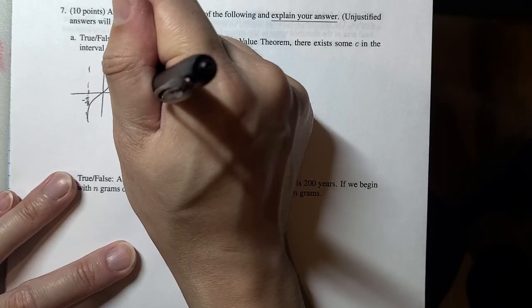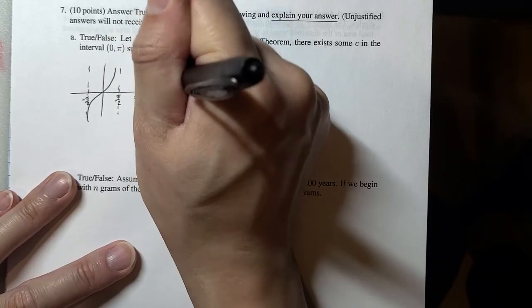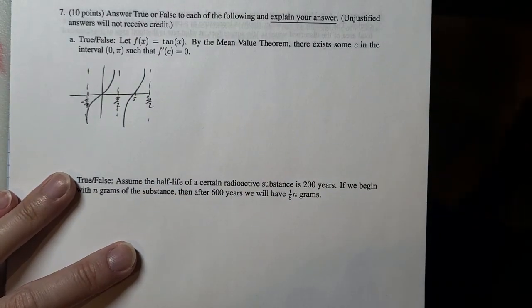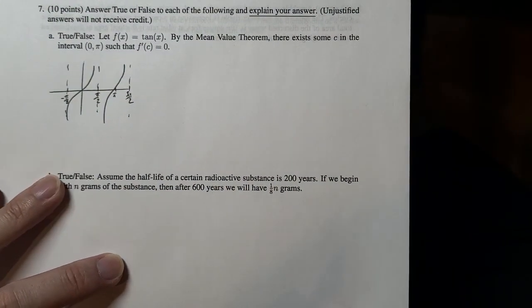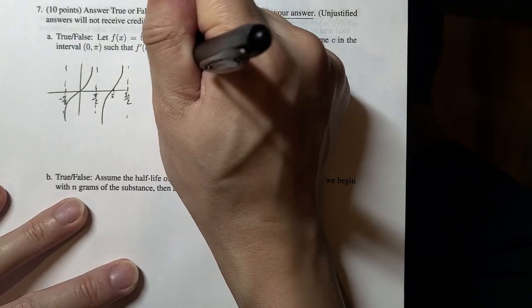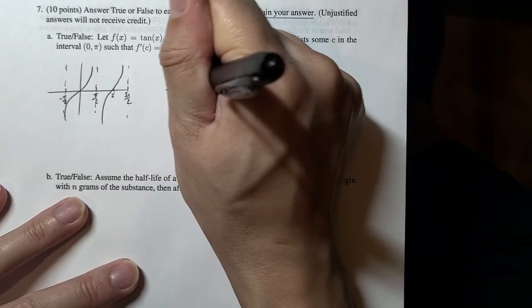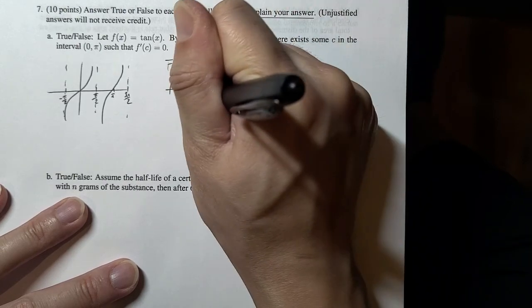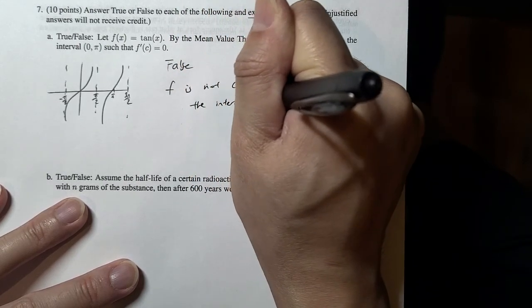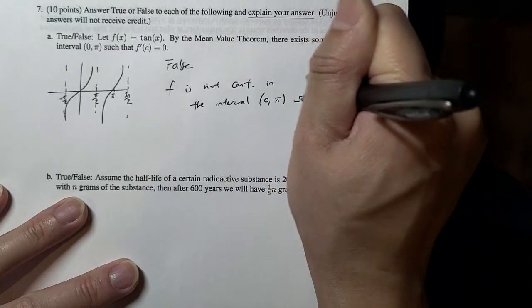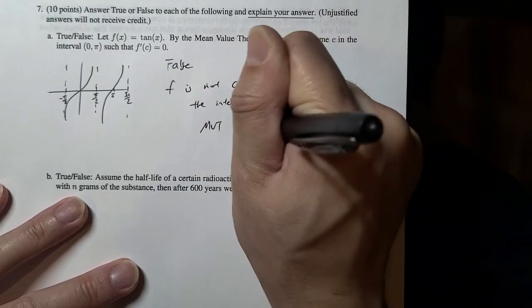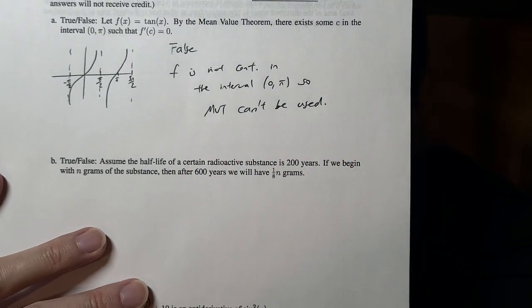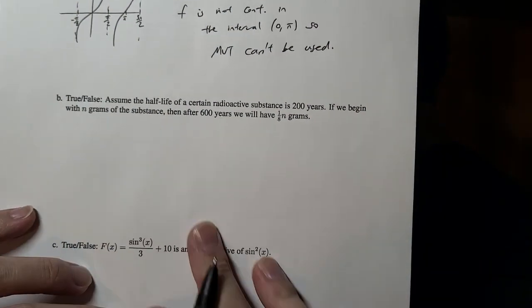At pi over 2 and minus pi over 2, at odd values of pi over 2, there's asymptotes. So at pi over 2, and then 3 pi over 2, there'll be another asymptote there. It looks something like this, remember? That's how the tangent looks. So this, we know to be false. f is not continuous in the interval 0 to pi, so mean value theorem can't be used. As simple as that.